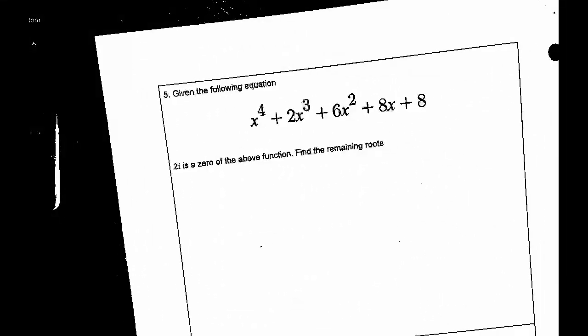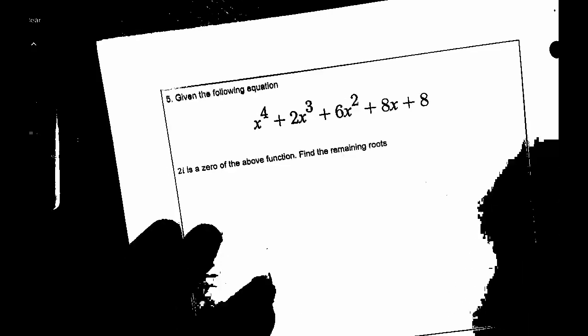Given the following equation, we're given that 2i is a zero of the above function. Find the remaining roots. So you have your calculator, so you're probably tempted to jump in your calculator. So let's do that. X to the 4th plus 2x to the 3rd plus 6x squared plus 8x plus 8.